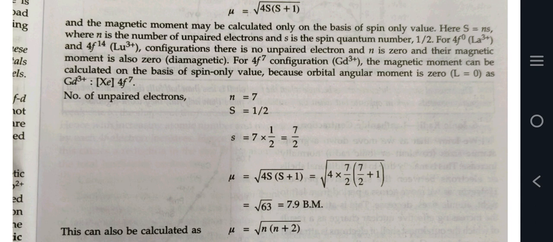For the 4f7 configuration Gd3+, the magnetic moment can be calculated on the basis of the spin-only value because the orbital angular momentum is 0, L is equal to 0, as Gd3+ is xenon 4f7. The number of unpaired electrons n is equal to 7, S is equal to 7 into half, which is 7/2. mu = √(4S(S+1)) = √(4 × 7/2 × (7/2 + 1)) = √63 = 7.9 Bohr magneton.